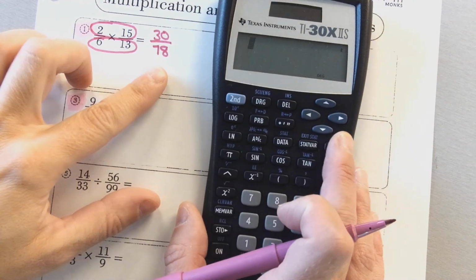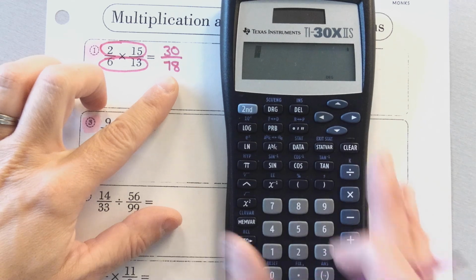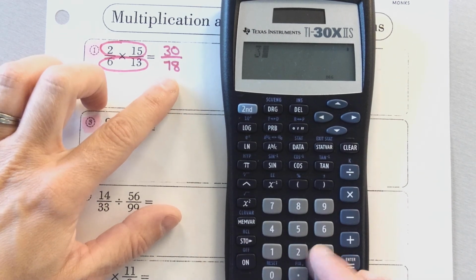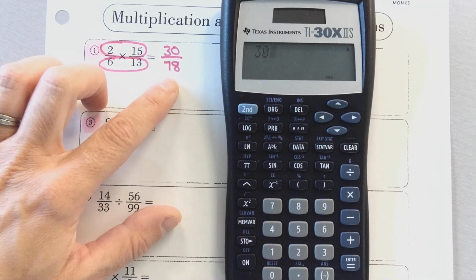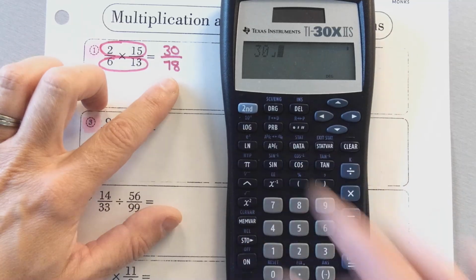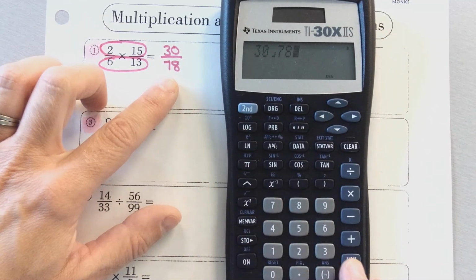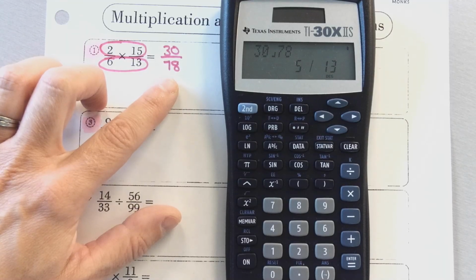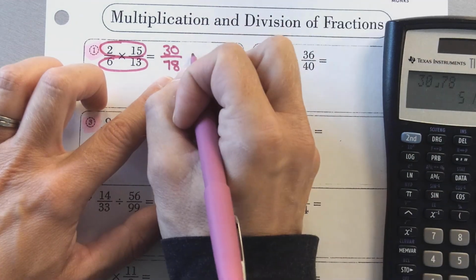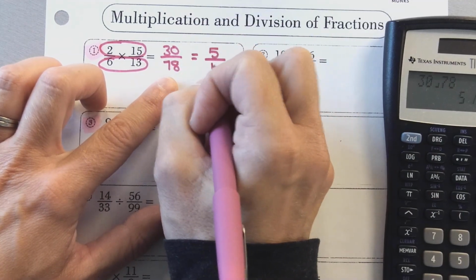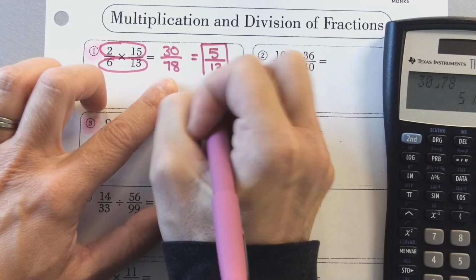So this is a calculator process too. So go to your calculator and type it in like we were yesterday. So type in your 30, press your ABC key, and type in your 78. And then hit enter. Do we get 5 over 13? Okay. So make sure you always reduce.